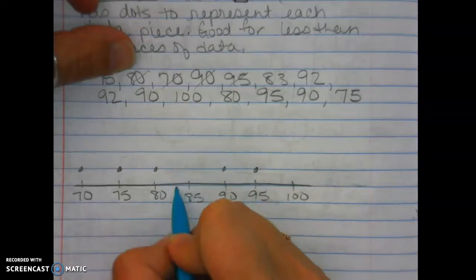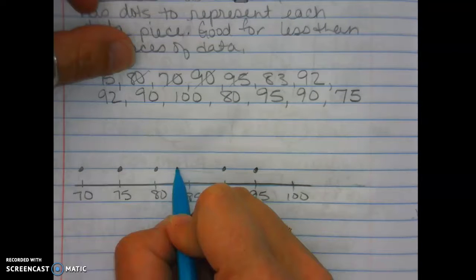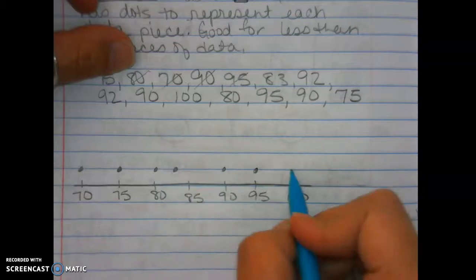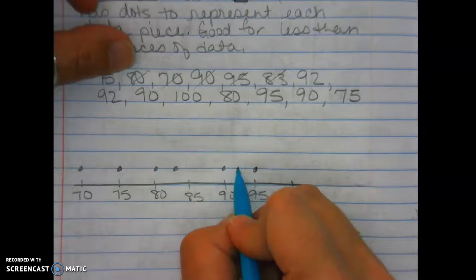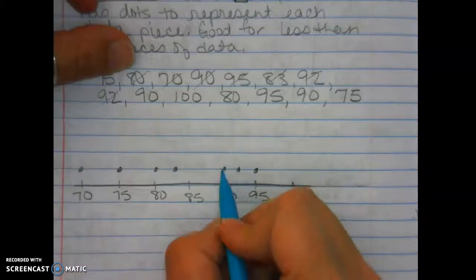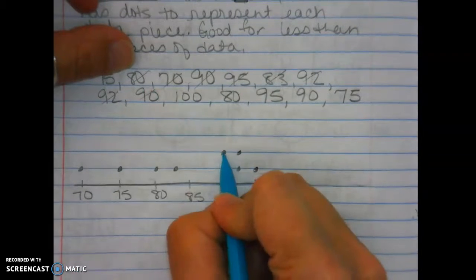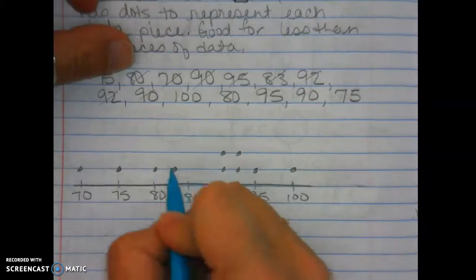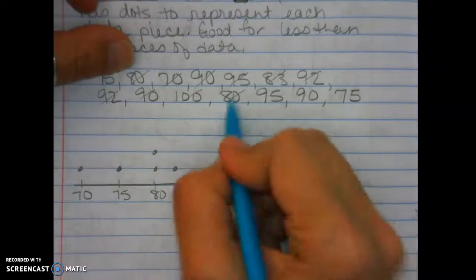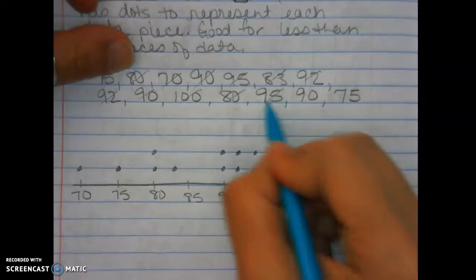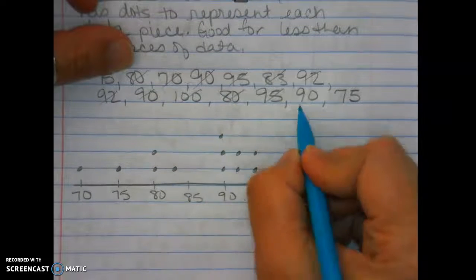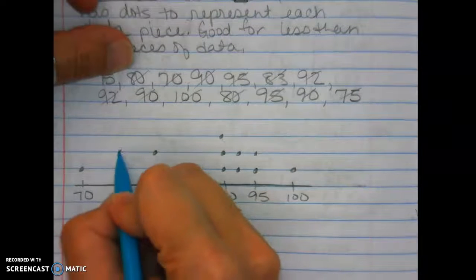But as I go, so 83 is kind of in the middle here. 92 is in the middle. I have 2 of those. Another 90, 100, 80, 95, 90, and 75.